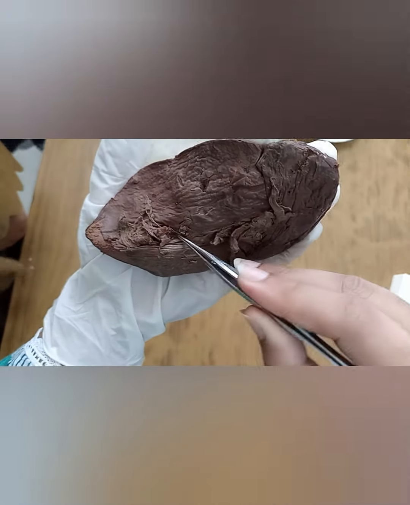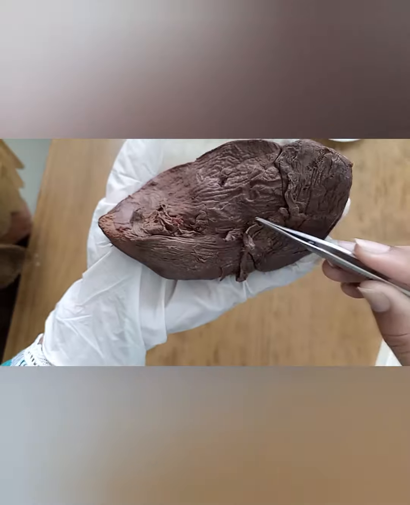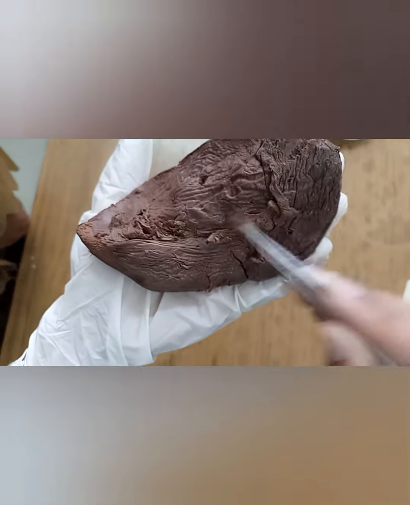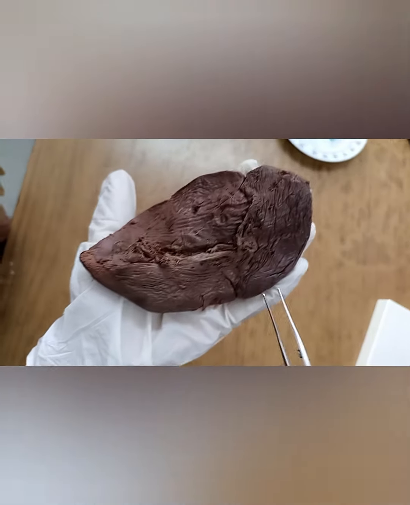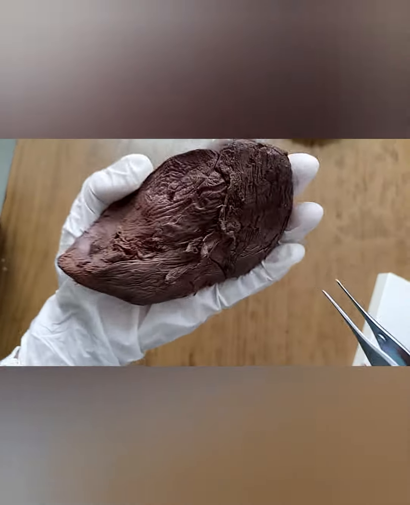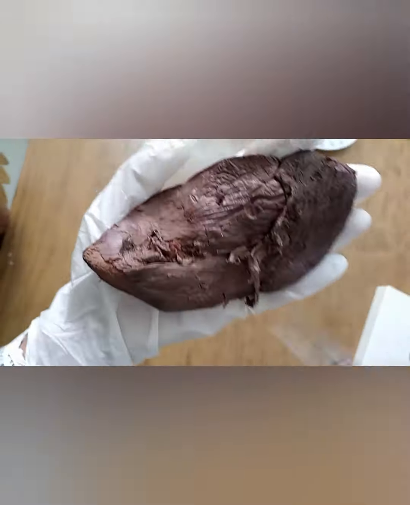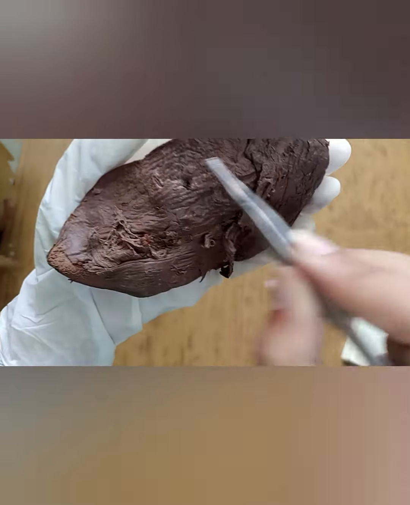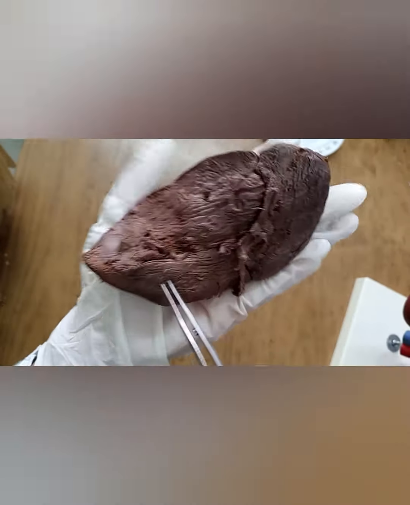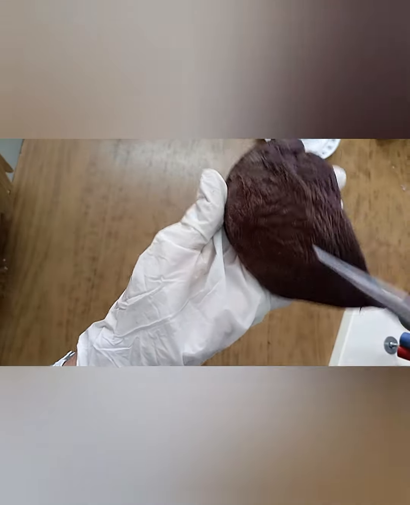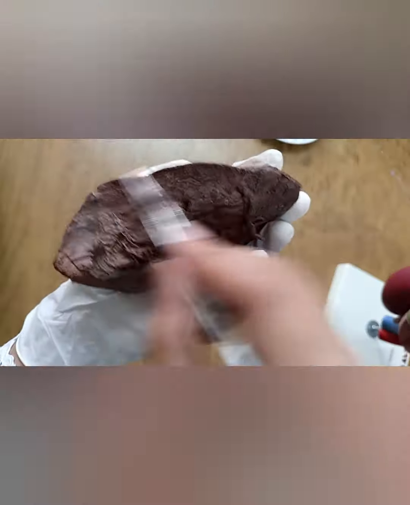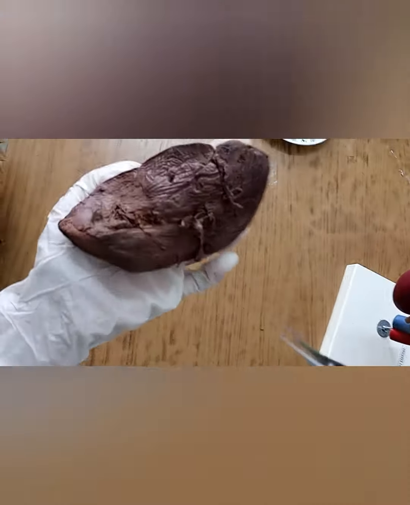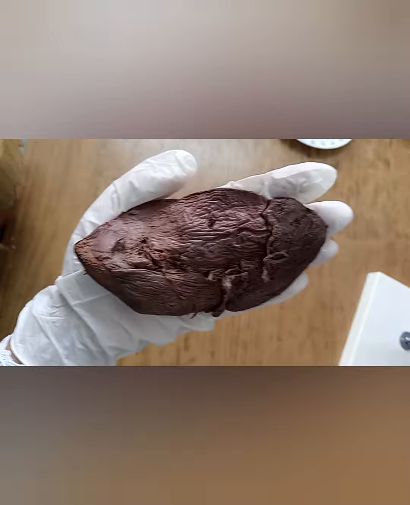Here is the hilum of the spleen. From the hilum enter the splenic artery and veins and lymphatics, and here the tail of the pancreas is indented. Here we can see the diaphragm, and this is the visceral surface of the spleen. Then this one is the smooth surface, which is the diaphragmatic surface. So these were the borders and ends of the spleen.